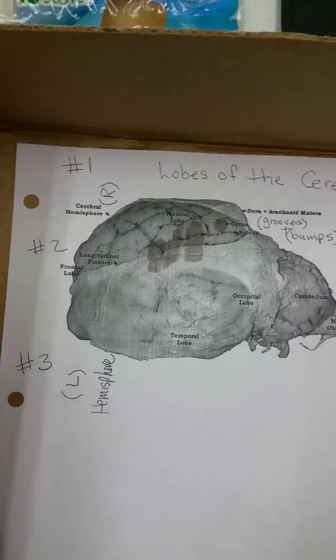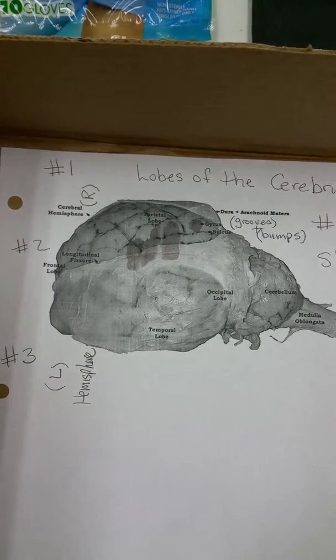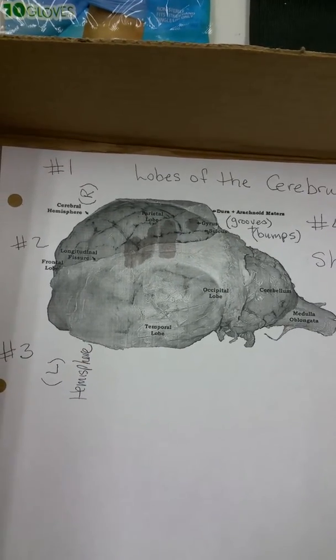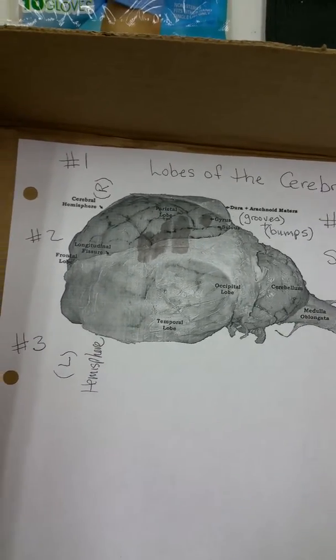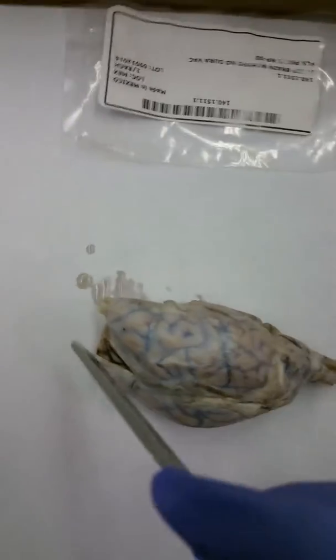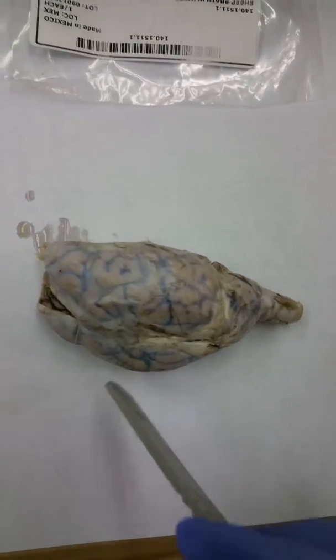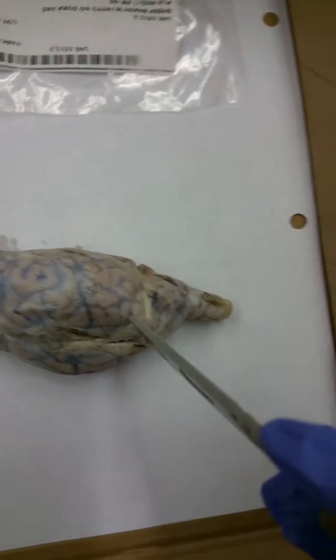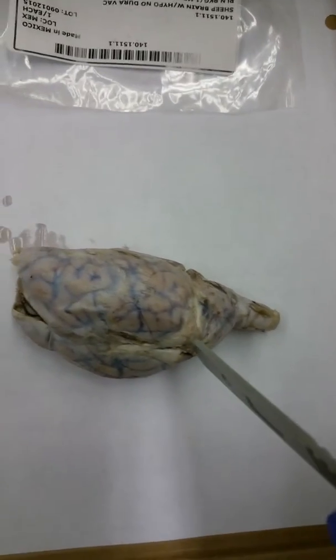Going back to the picture, we're able to see where the front of the brain is, the side of the brain, and also the back of the brain. So we know the frontal lobe, the temporal lobe, the parietal lobe, and of course in the back is the occipital lobe.